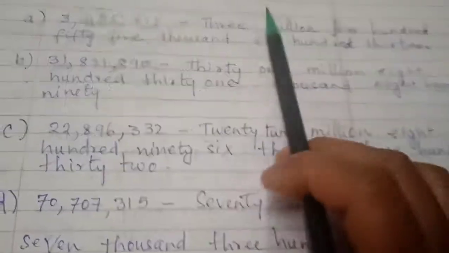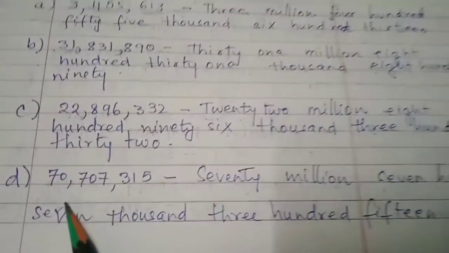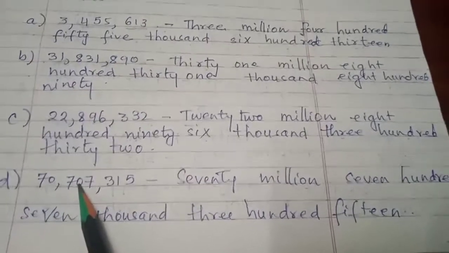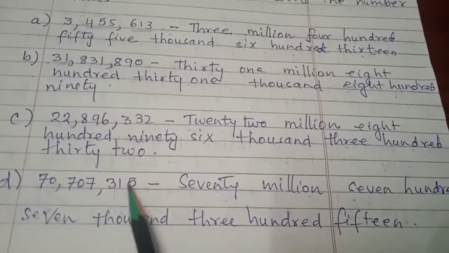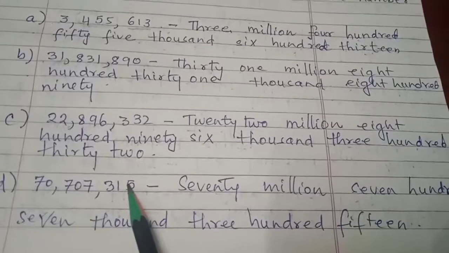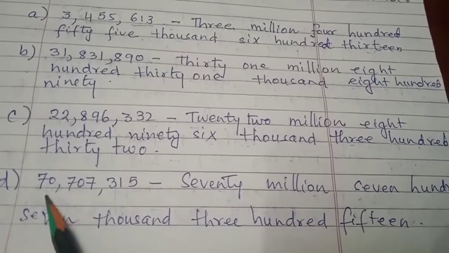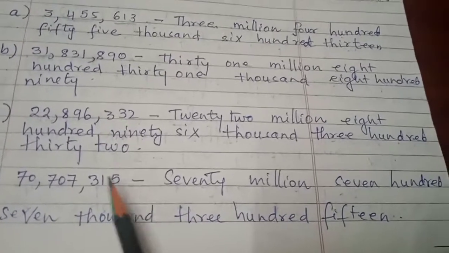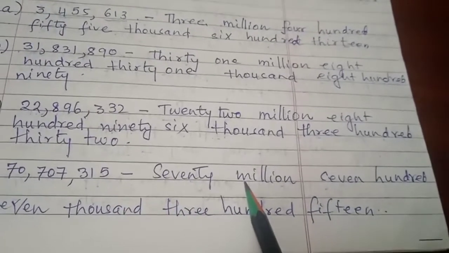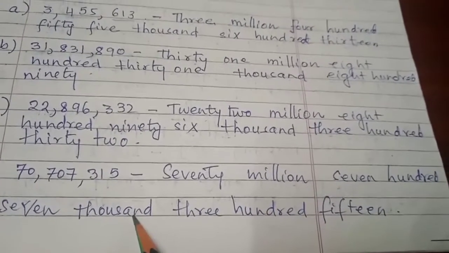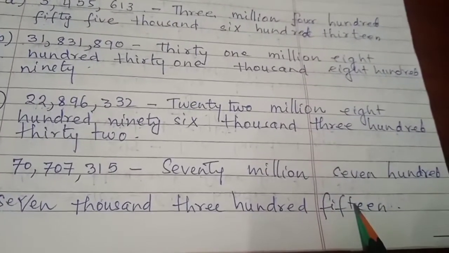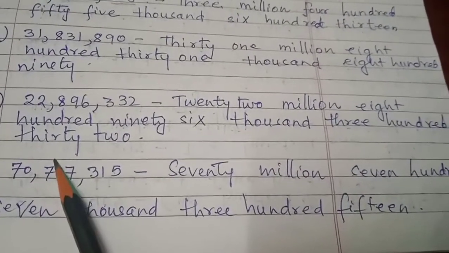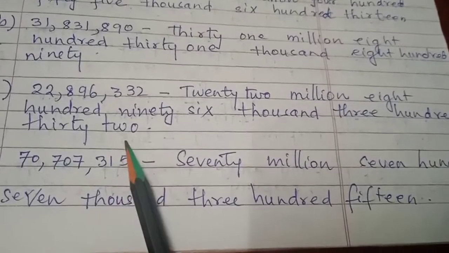Now let's come to the next number D, which shows us 70 in the millions place, 707 in the thousands place and 315 in the ones period. So we have got 70,707,315. 70 in the millions period, 707 in the thousands period, 315 in the ones period.